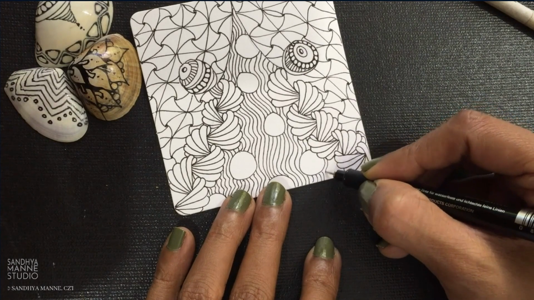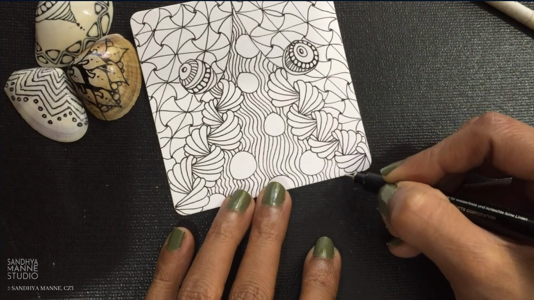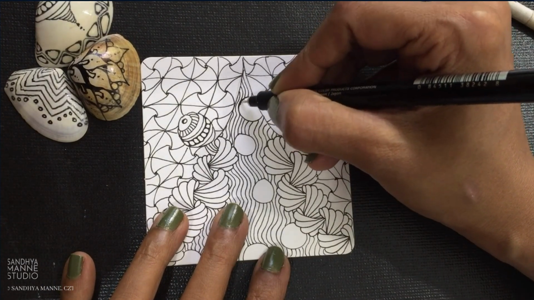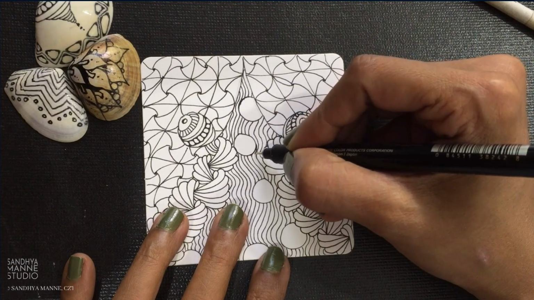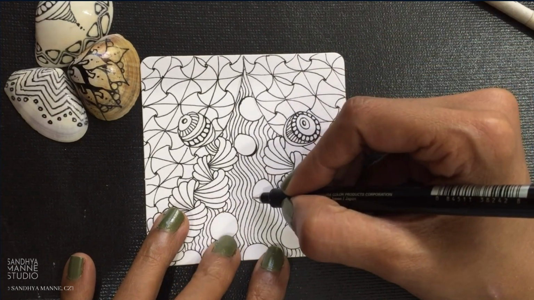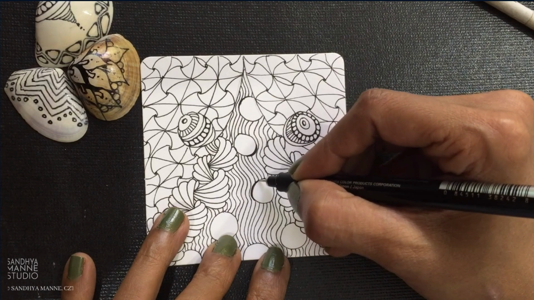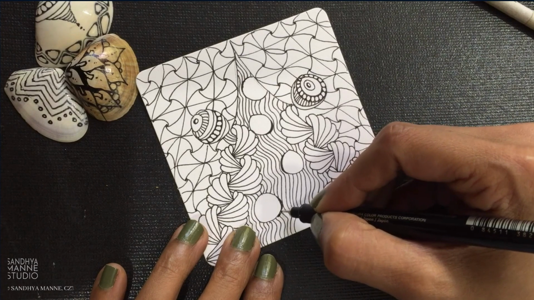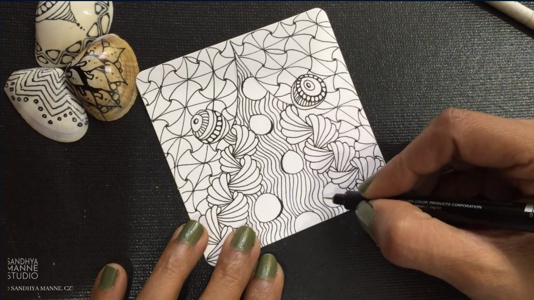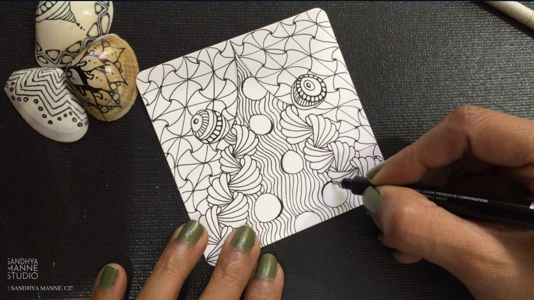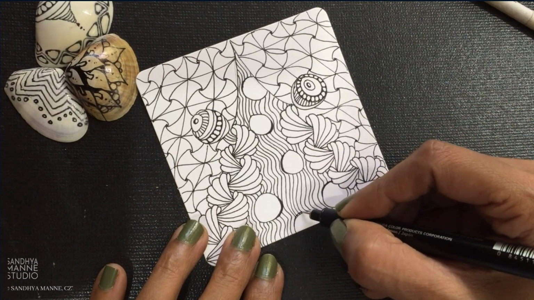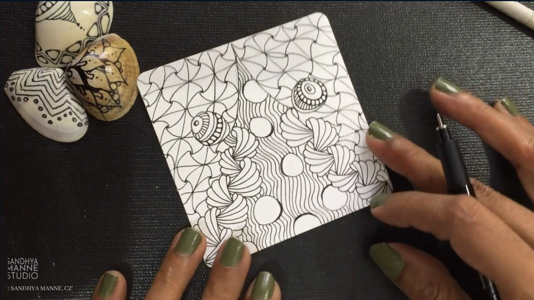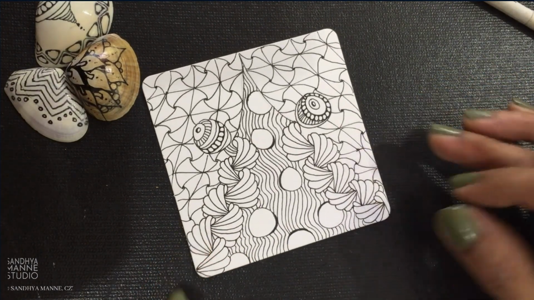Okay, so just going to make about one side slightly darker like that. Okay, so now let's get to shading.